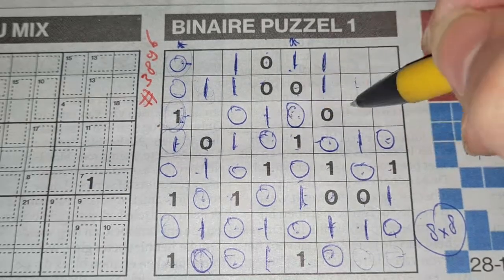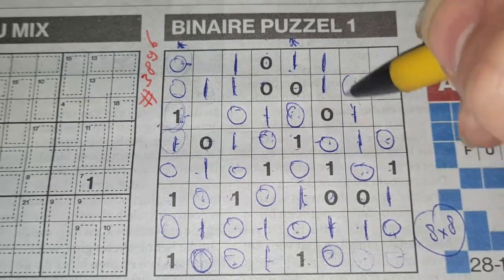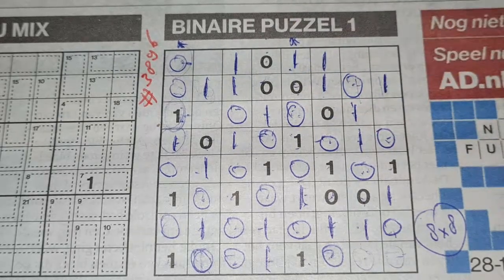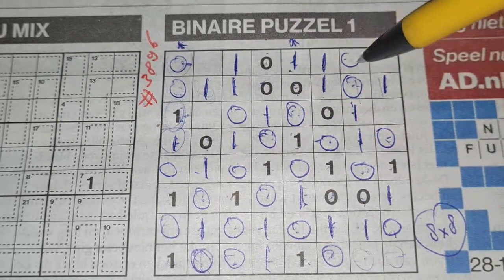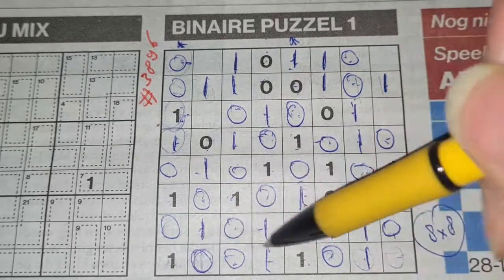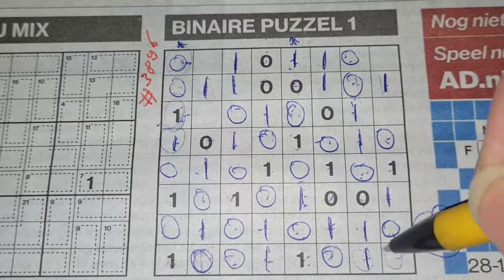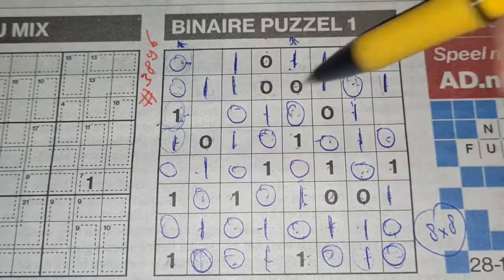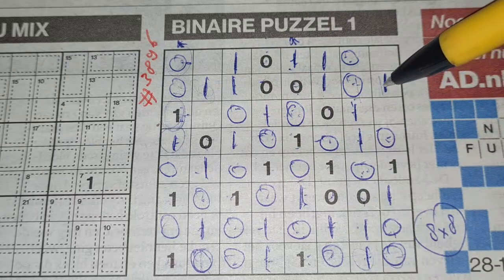Double O, here 1, there 1. Double 1, here no, there no. 4 O's we have here, so the rest are 1s. Double 1, here no, there no. 4 O's we have here, so the rest are 1s. 4 1s we have here, so the rest are O's. Okay. 2 columns are left.